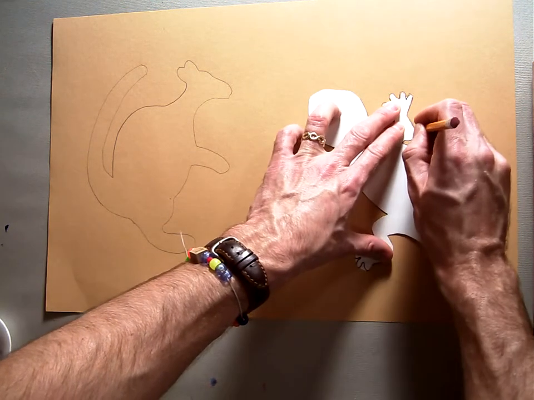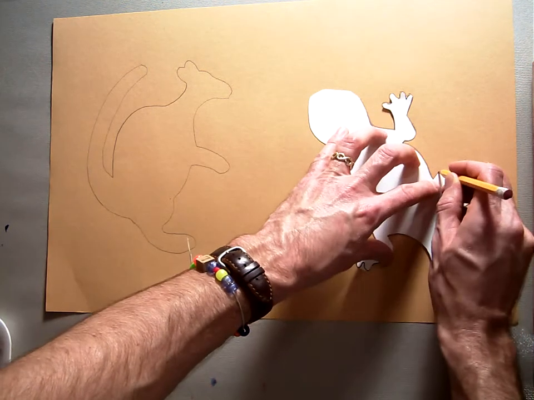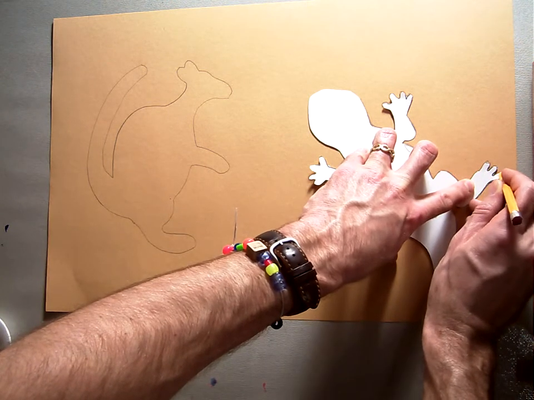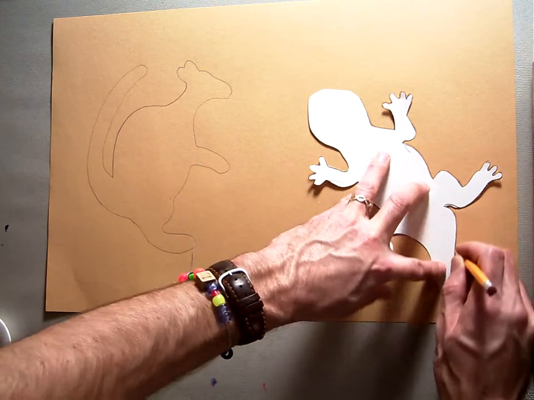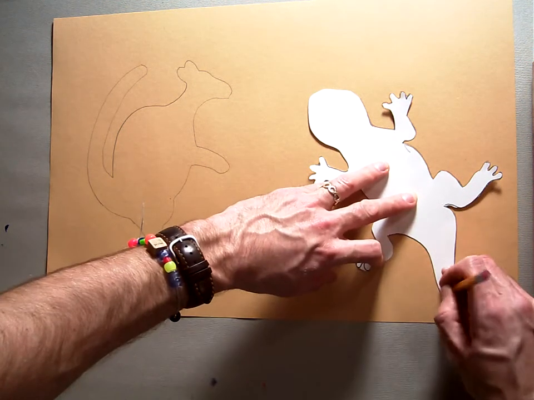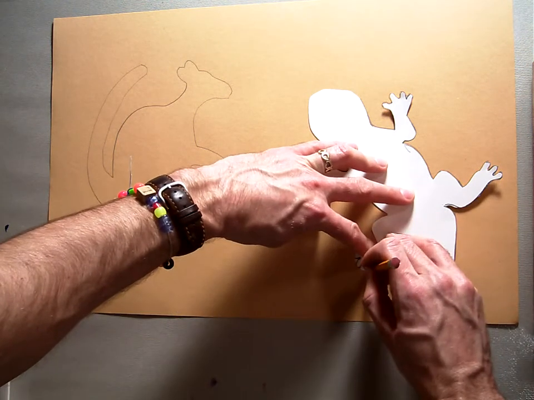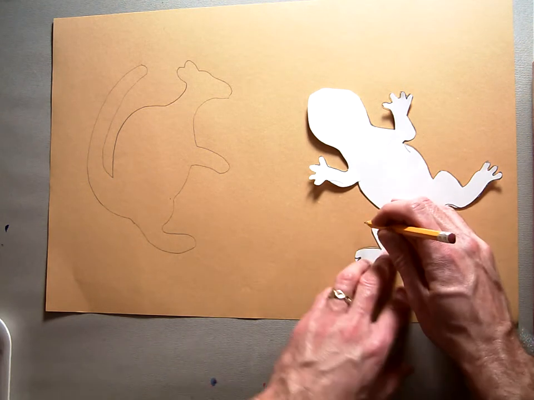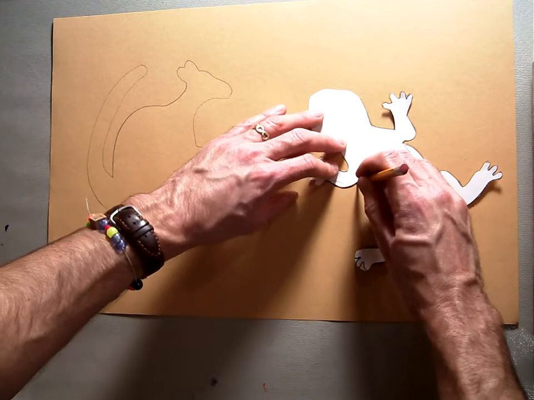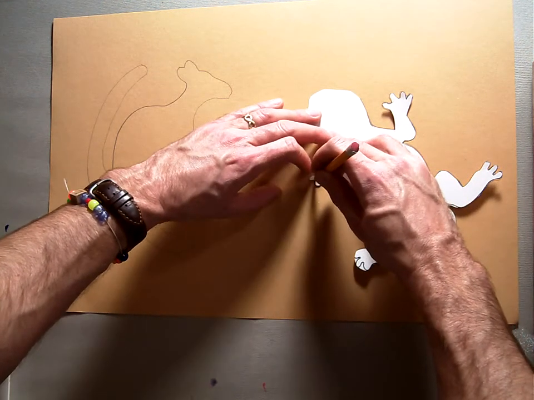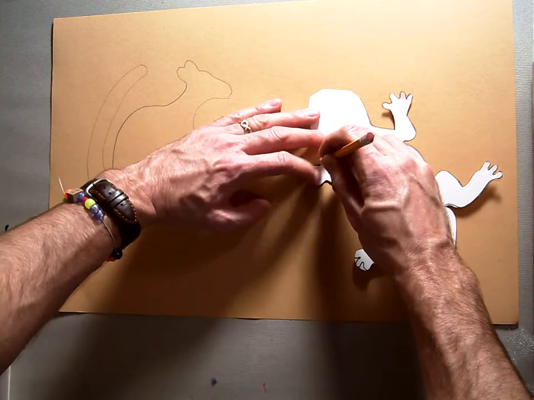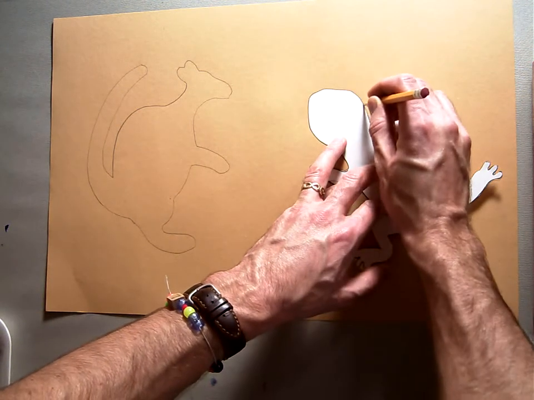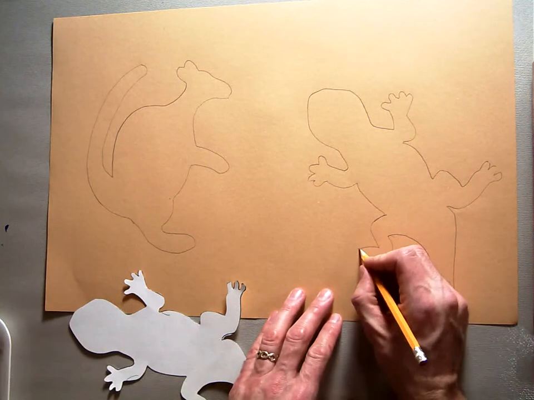Okay, it might be a little hard on those fingers, but do the best you can to be neat and tidy. Okay, I'm going kind of quick here because I've got some experience, but go however fast you need to go to make it look nice and neat. Okay, and I actually forgot to cut those three little toes out on this little guy, so I'll have to draw those on separately later. Okay, so there's the head and done. Alright, and I'm going to do these little toes here.